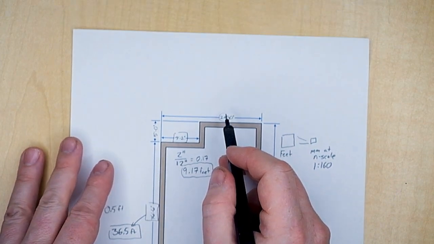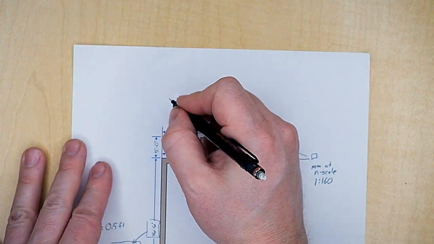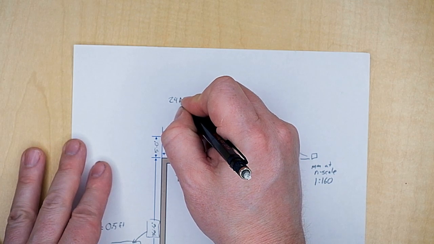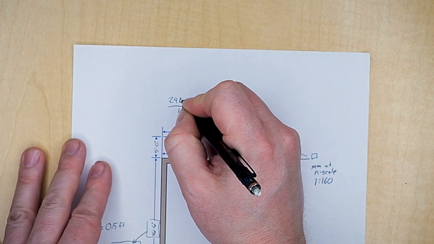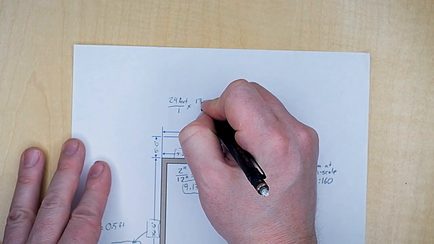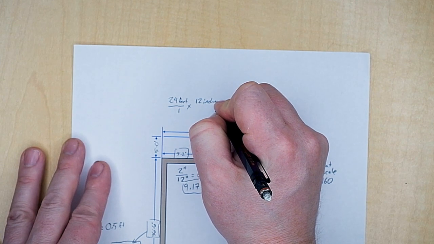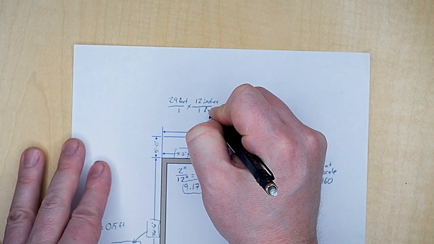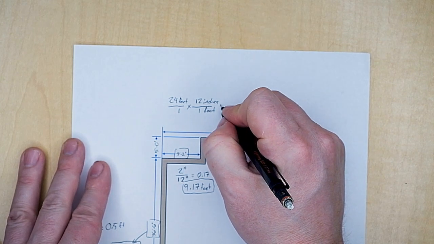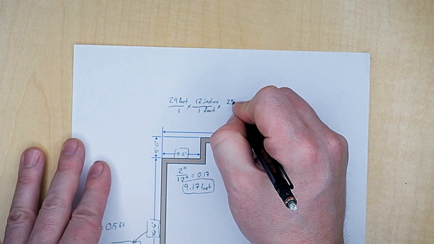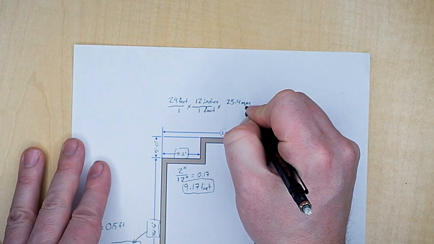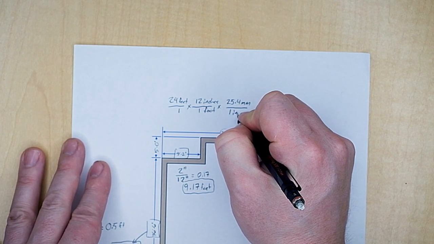Let's complete the math to figure out how big I need to make this in the CAD model to create a scale version of this house. 24 feet over 1 times 12 inches in 1 foot times 25.4 millimeters in 1 inch times our scale ratio, 1 over 160.